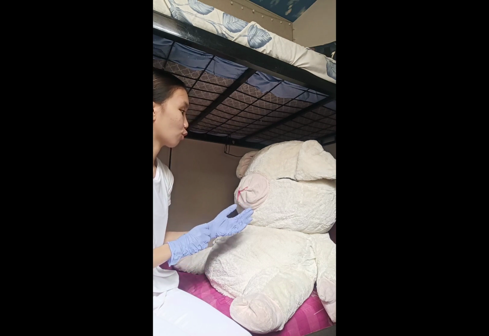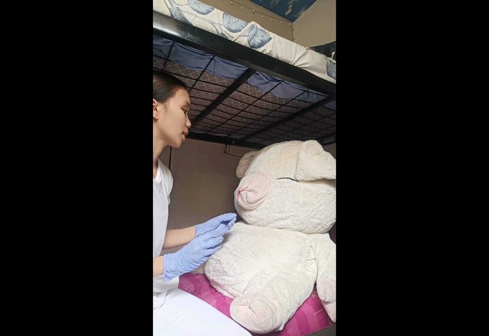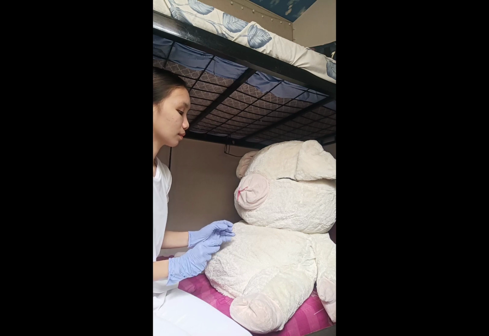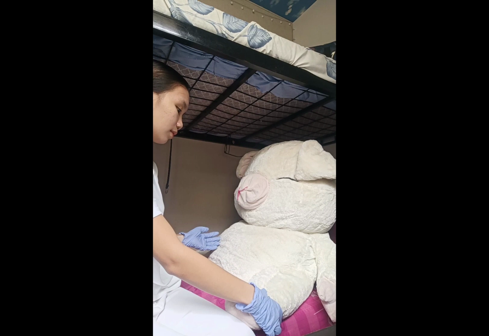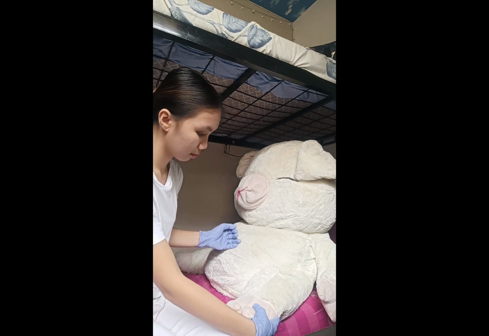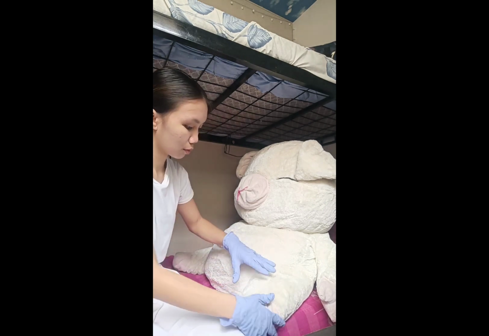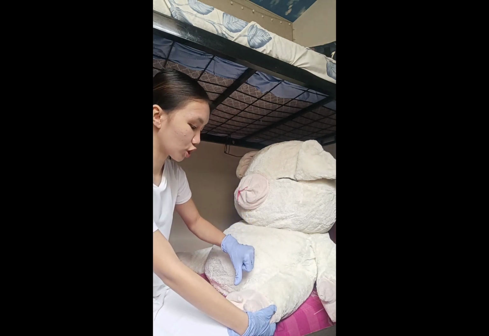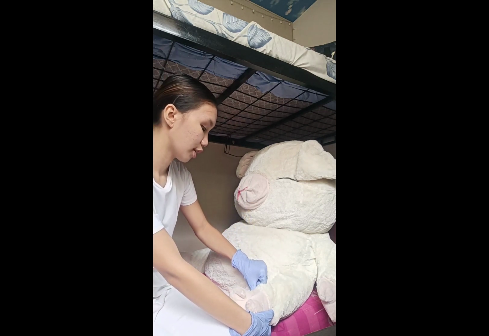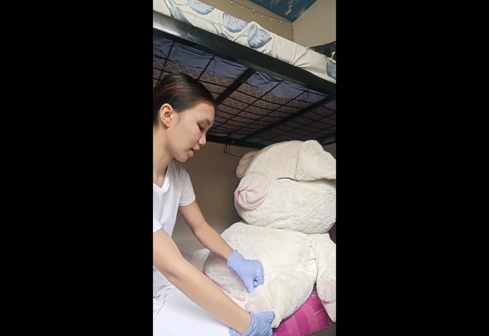Now let me check for any lesions or edema. So I will be going to use my thumb to check for any edema in your ankles.